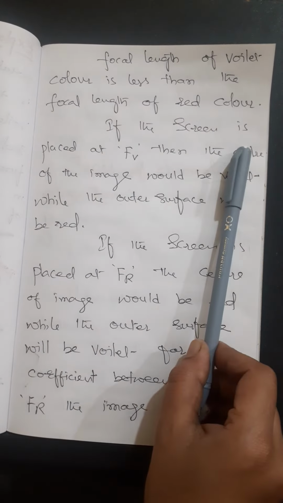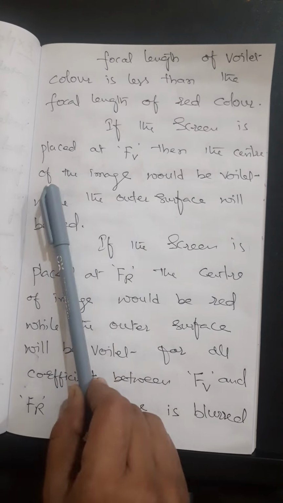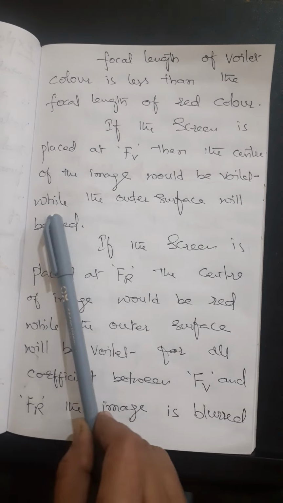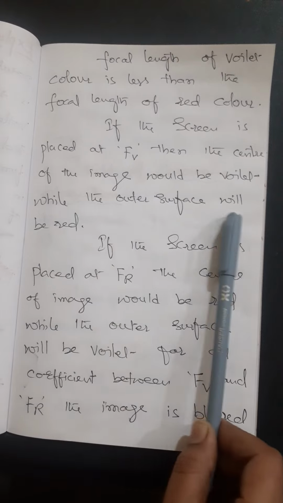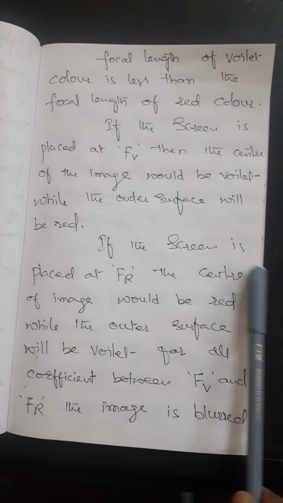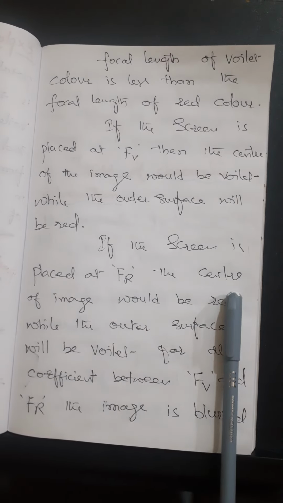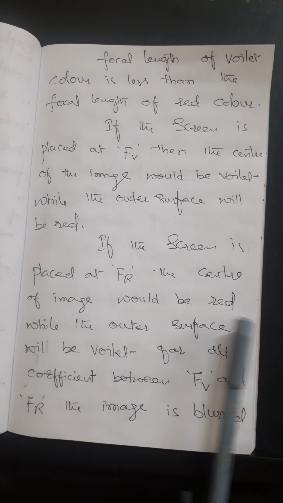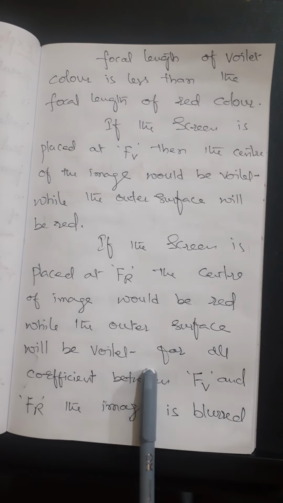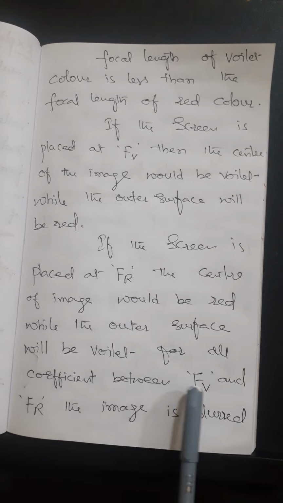So I wrote, if the screen is placed at Fv, then the center of the image would be violet, while the outer surface will be red. If the screen is placed at Fr, then the center of the image would be red, while the outer surface will be violet. For all positions between Fv and Fr, the image is blurred.